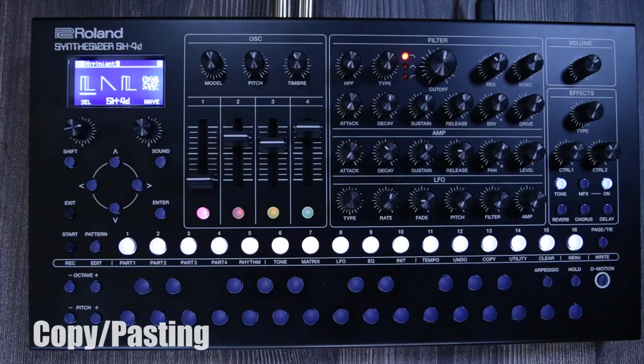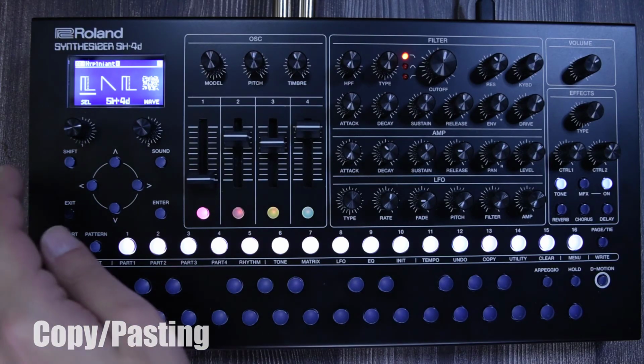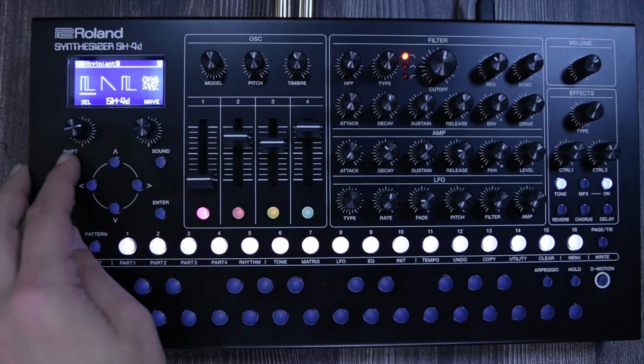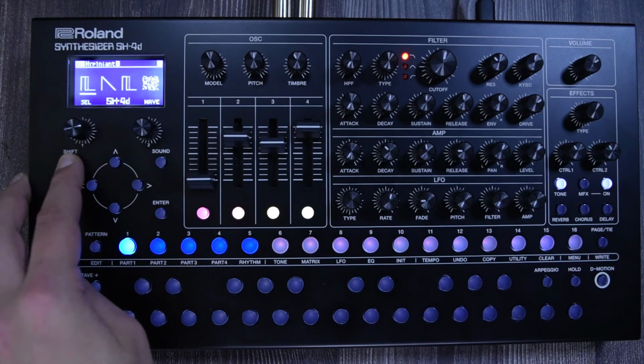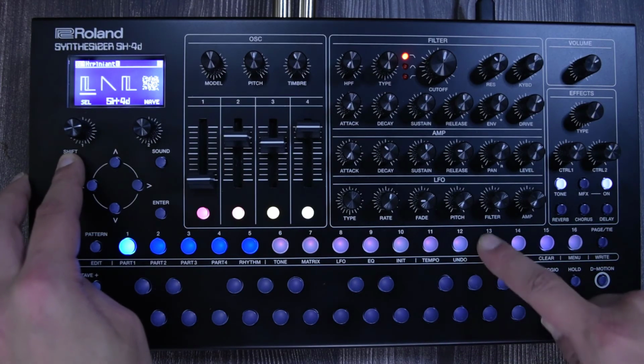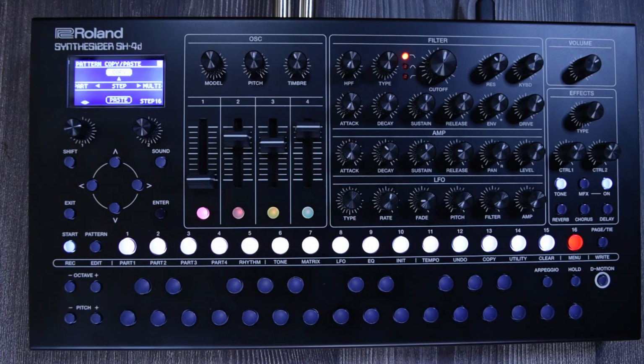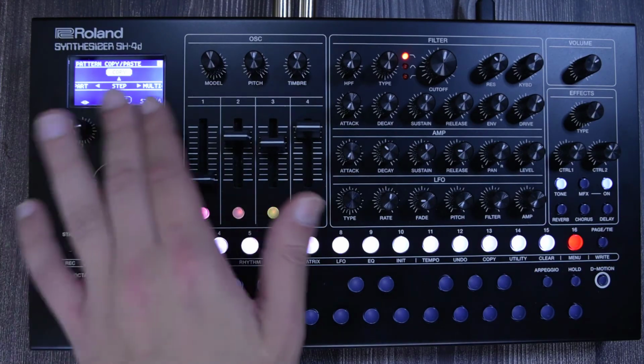Okay, so what happens if you want to copy and paste? It looks weird. You need to hold Shift, and then go to the 13. It's going to be copy. So when you go there, you get a menu just like this. And it looks very confusing. And I know, but it's really not. So what you can do right here, you can copy to the clipboard and then paste it on the same screen.